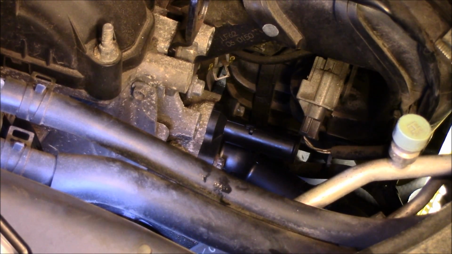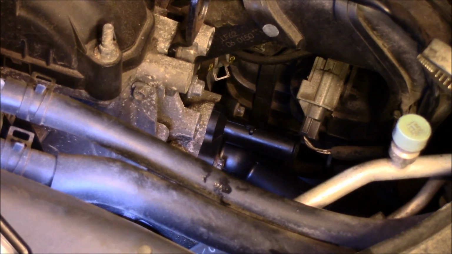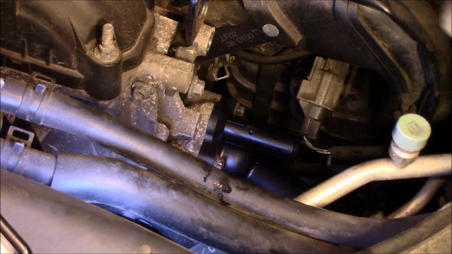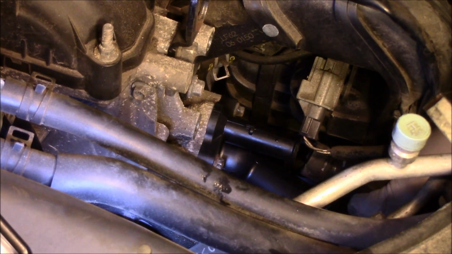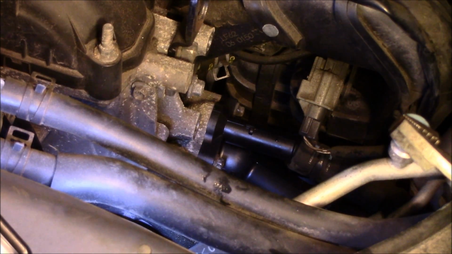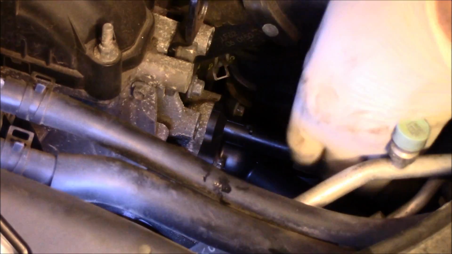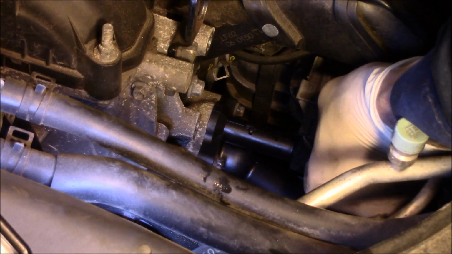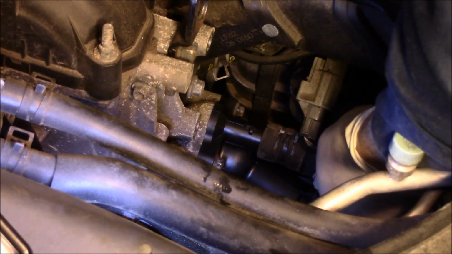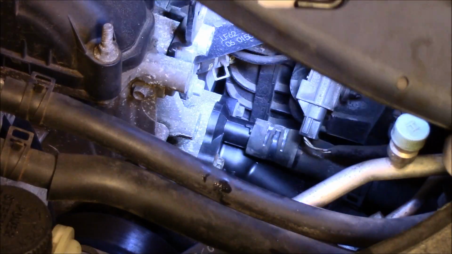All right, next thing we're going to do is reattach that little 5/8 hose. We're going to push it all the way up. You're going to push the hose all the way in until you get to that little stopper right on the top here.